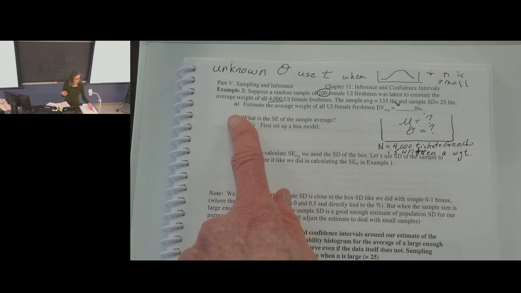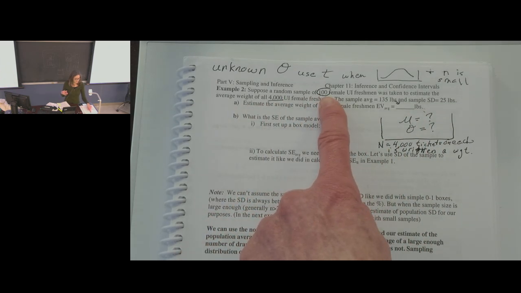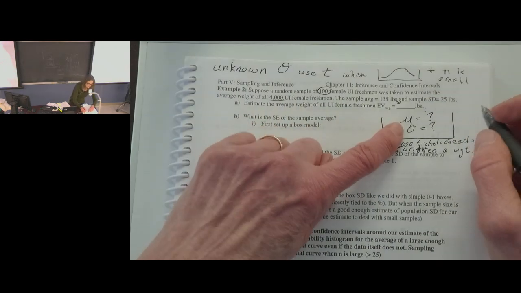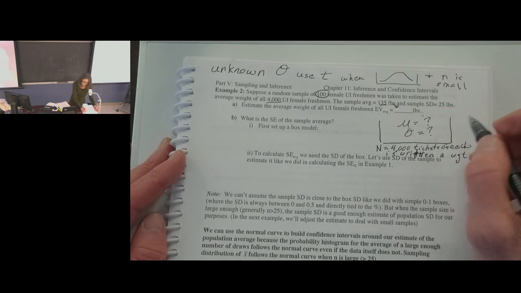This is much more likely. All we have is one single sample of 100, and we're trying to estimate these two things. So what are we going to estimate? To estimate mu, we're just going to use this sample right here. So that's what we'll do here.